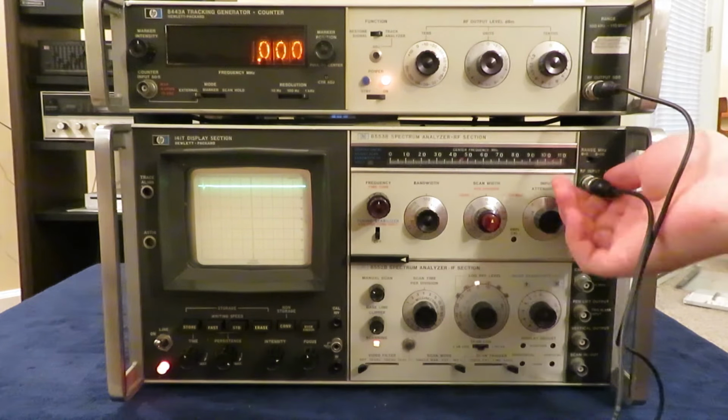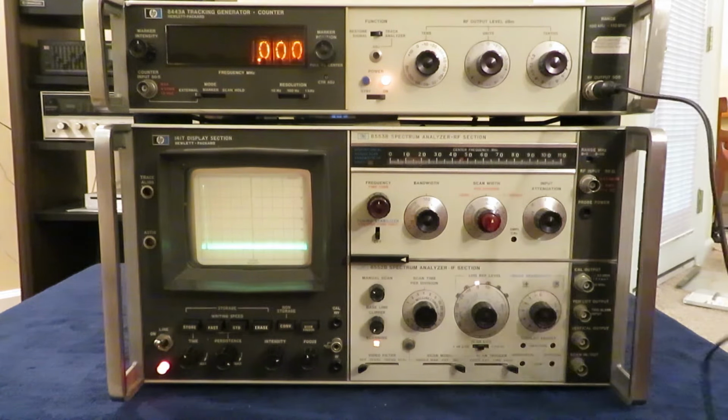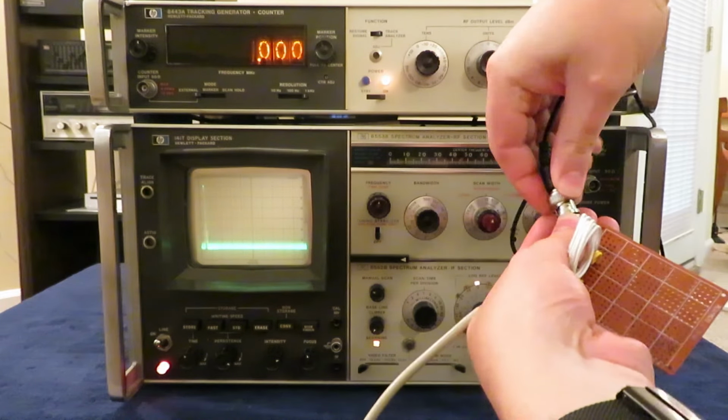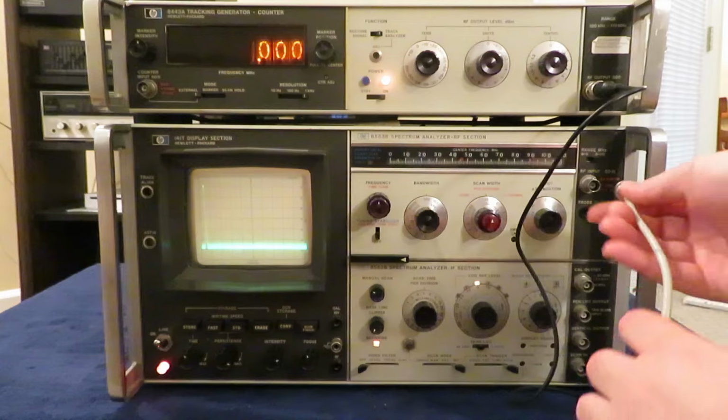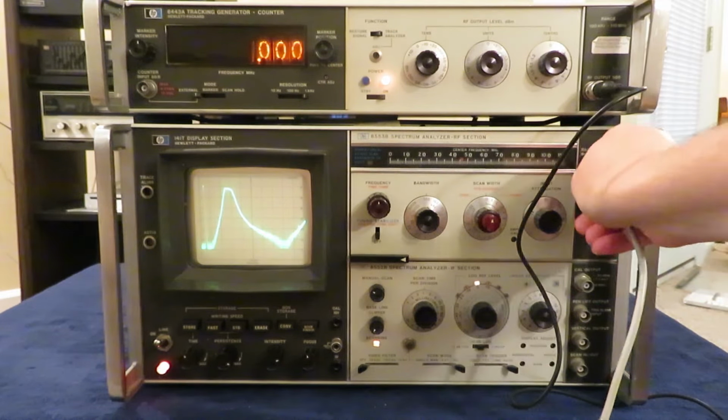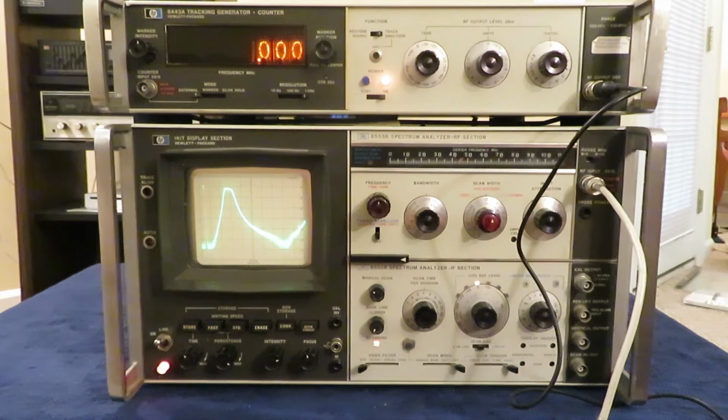So if we disconnect this cable here and connect our filter in line with our tracking generator and our spectrum analyzer, you can see now we have a bandpass filter. We now have the trace on screen showing the frequency response of that bandpass filter.